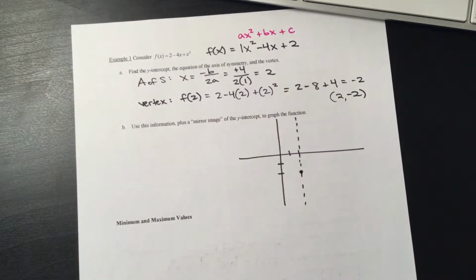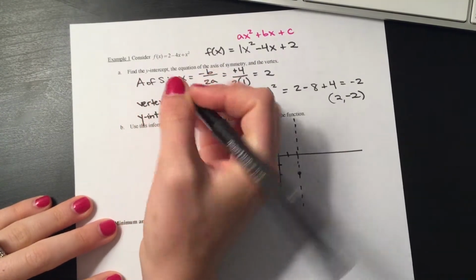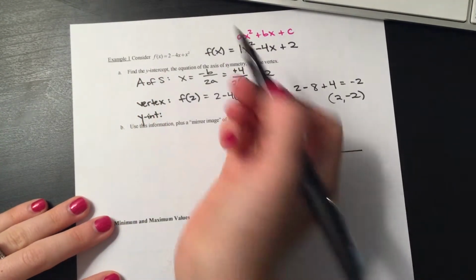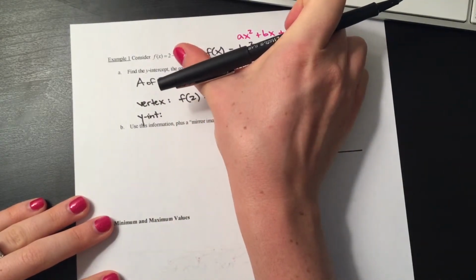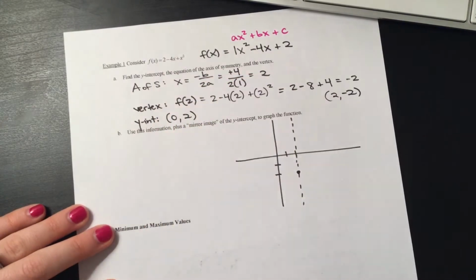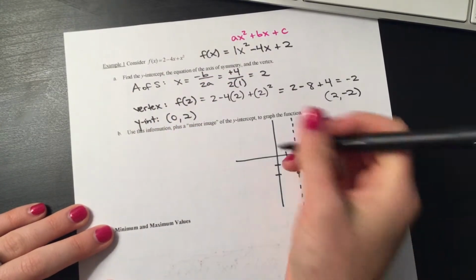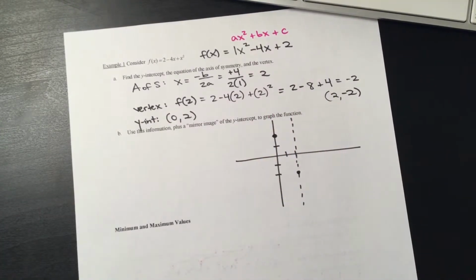All right, and then last thing you were asked to find is the y-intercept. Our y-intercept is super easy. It's always just the constant term. So if I plugged in 0 for x, these 2 terms would be gone, and the only thing that would be left is the 2. So if I plug in 0 for x, I get 2 for y, and that's my y-intercept, which we can plot right there. That's the point (0, 2).